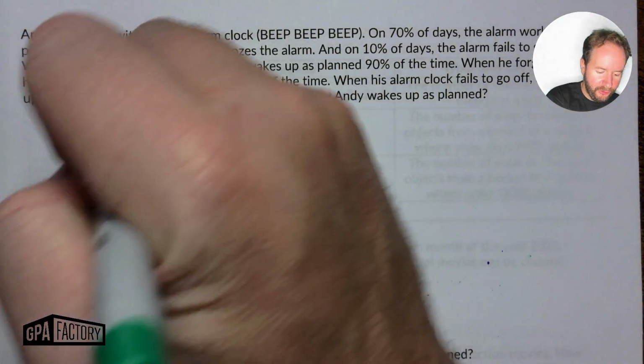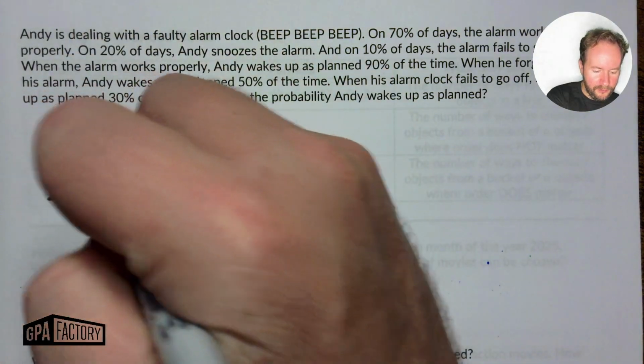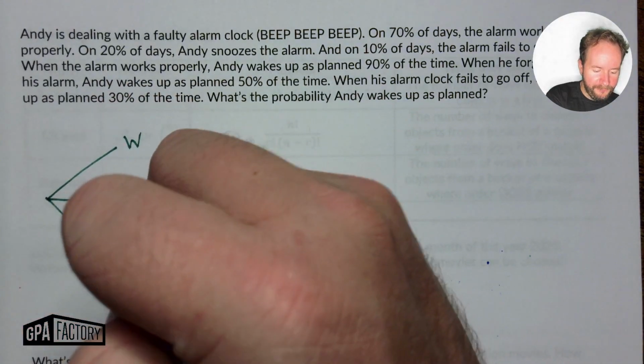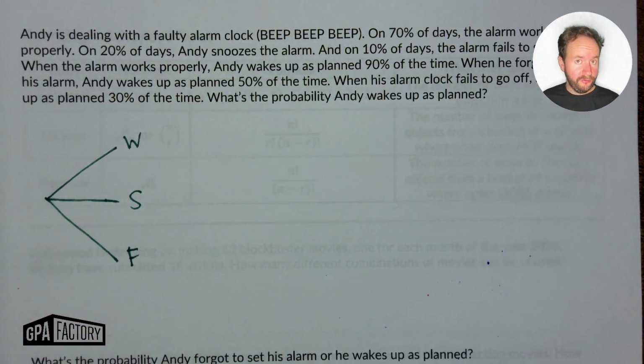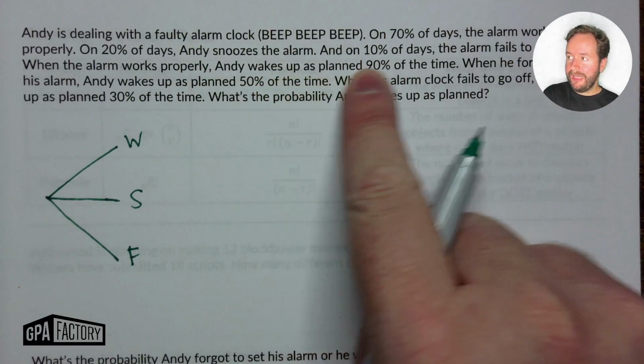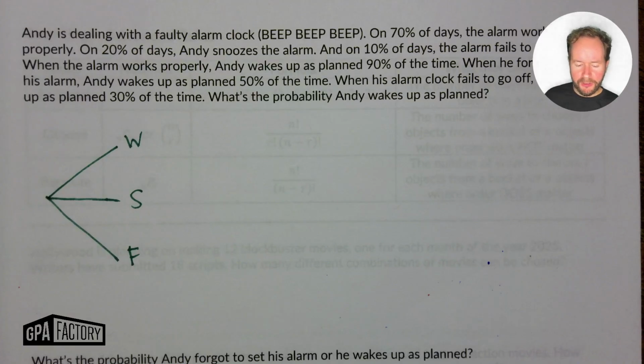I'm going to set up my tree right away. Let's say W for works, S for snooze, and F for fail to go off. So it either works, I snooze it, or the alarm fails. So those are my three cases. And then based on that situation, I will either wake up as planned 90% of the time. Let's see, wake up as planned. I shouldn't use W for that.